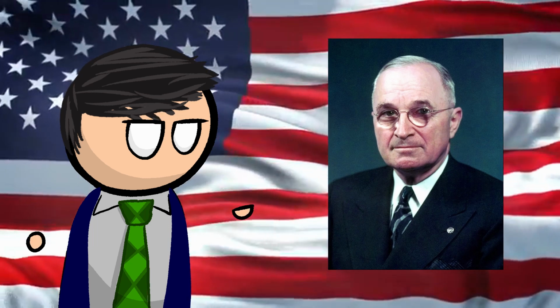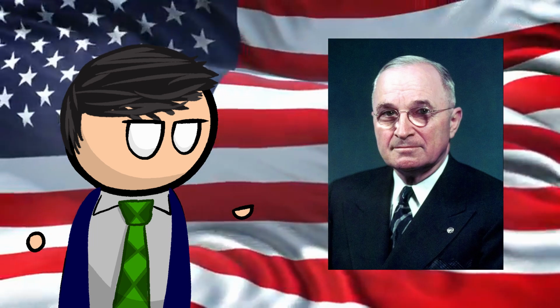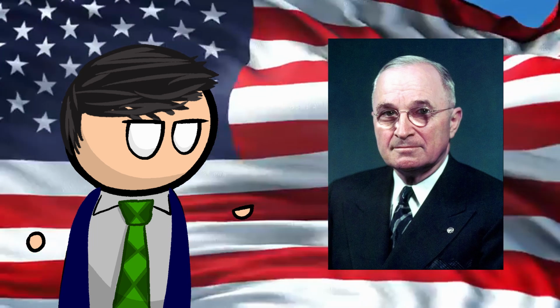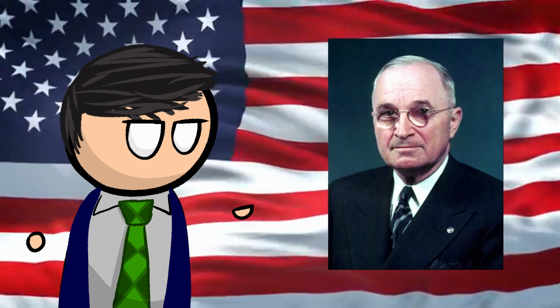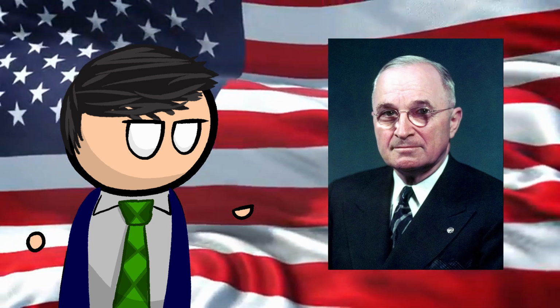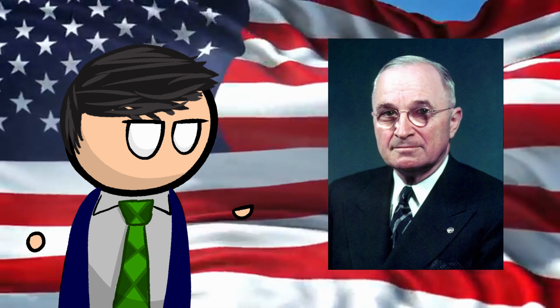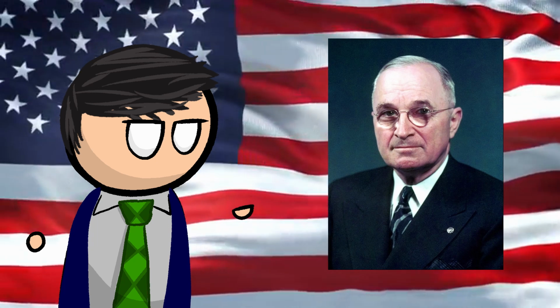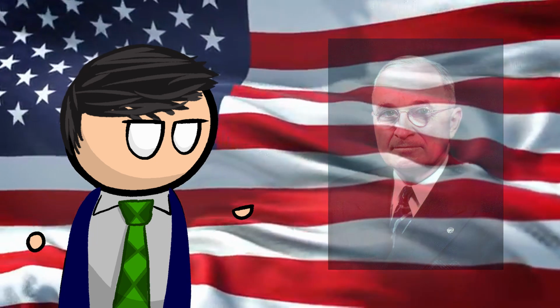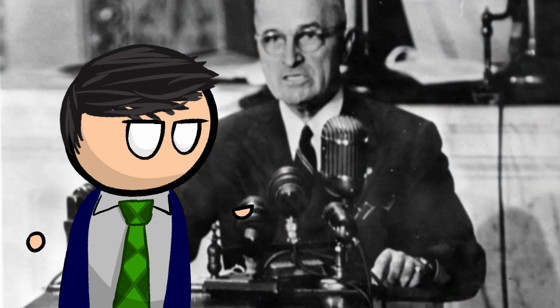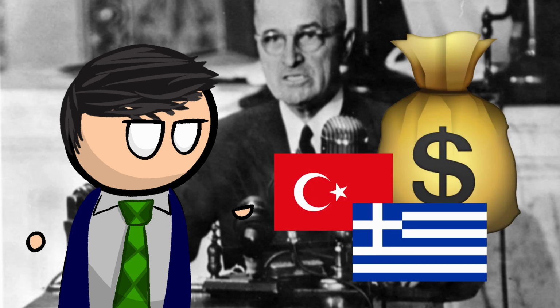The Stalinization of Eastern Europe severely soured relations between the United States and the Soviet Union, and would embroil the two in a multi-decade conflict, the Cold War. The United States led the democratic and capitalist world against the Soviet Union through policies such as the Truman Doctrine, which provided $40 million to Turkey and Greece, two nations under the threat of conversion to communism.